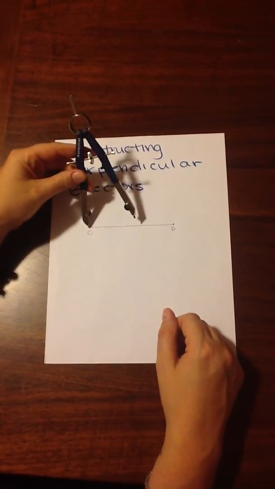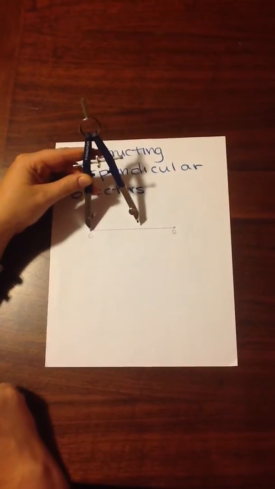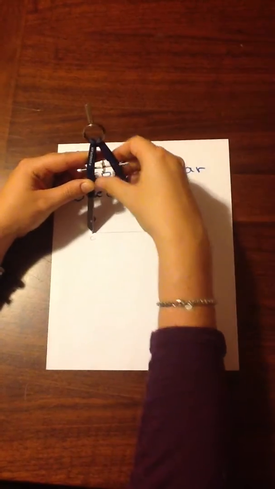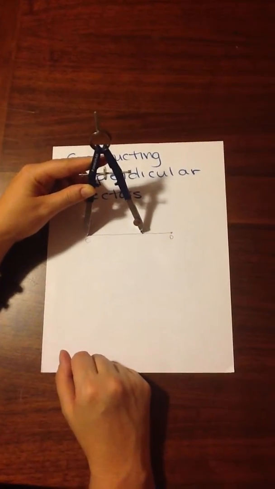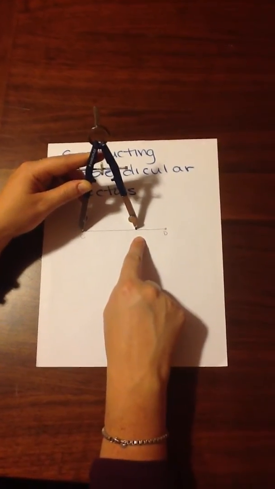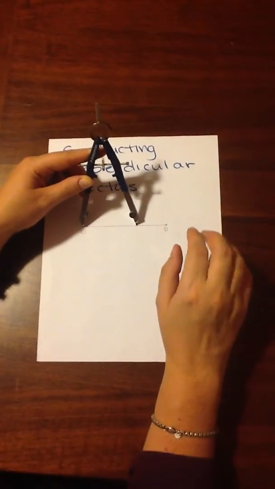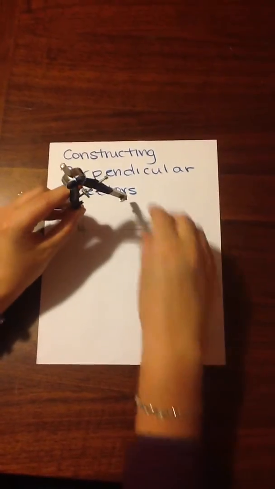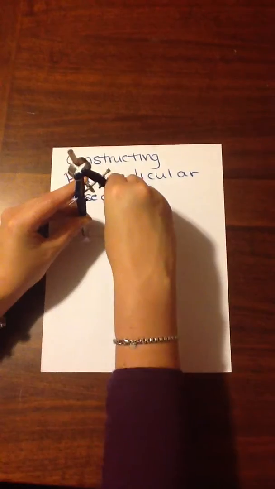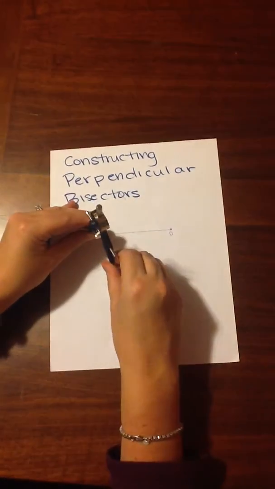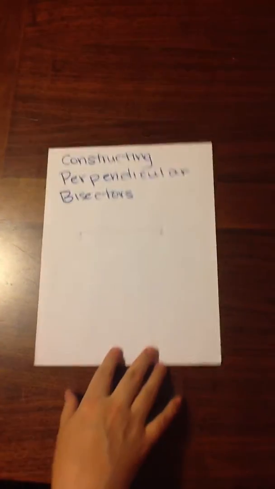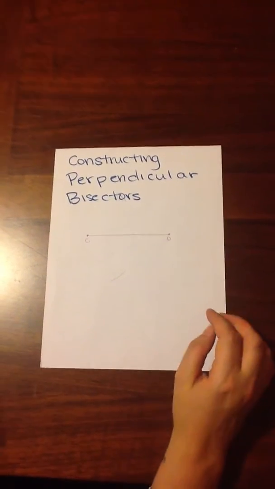You're going to take your compass, you're going to put your tip on one of the endpoints, you're going to open it so that it is more than halfway across your segment. Now if you want to go all the way, that's fine. You're going to turn your compass and you're going to sweep up top and again down bottom. Sometimes less is more.